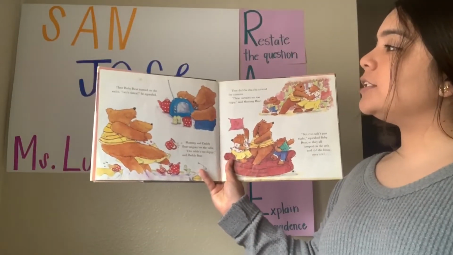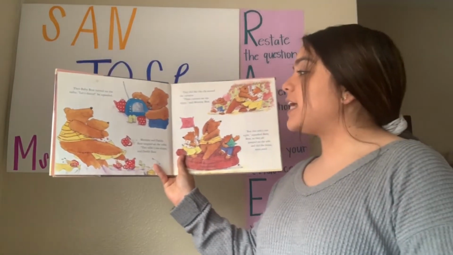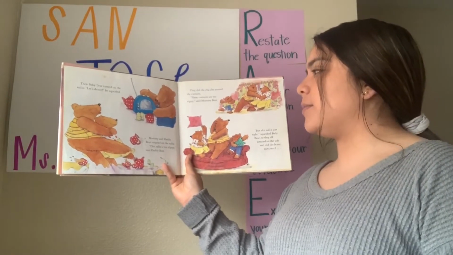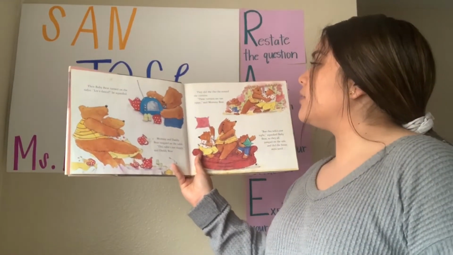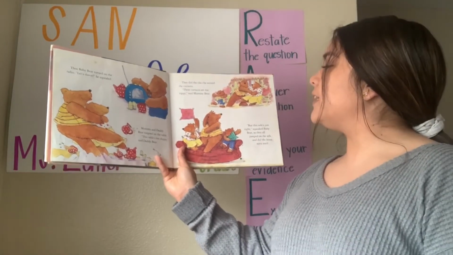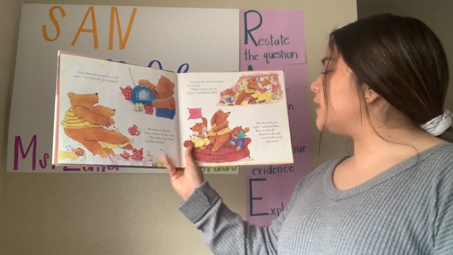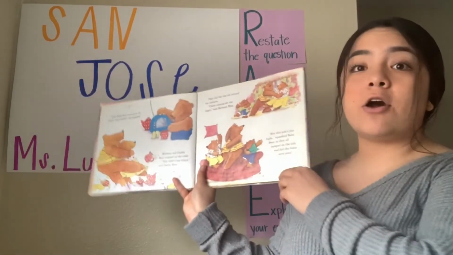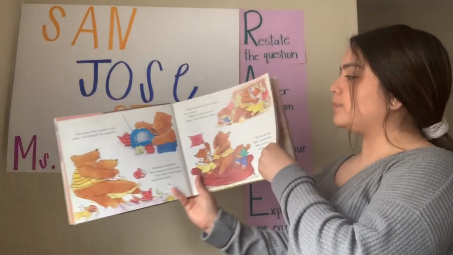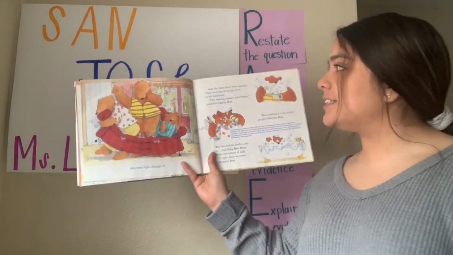Then Baby Bear turned on the radio. "Let's dance," he squealed. Mommy and Daddy Bear tangled on the table. "This table's too slippy," said Daddy Bear. They did the cha-cha around the curtains. "These curtains are too rippy," said Mommy Bear. "But this sofa's just right," squeaked Baby Bear. So they all jumped on the sofa and did the bossa nova until they went right through it.